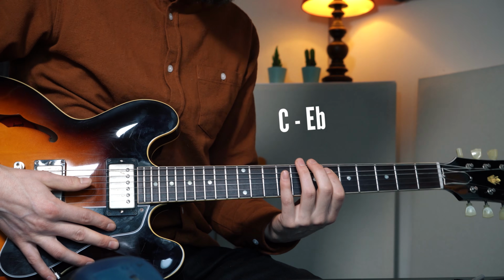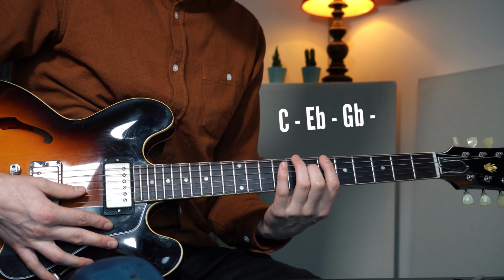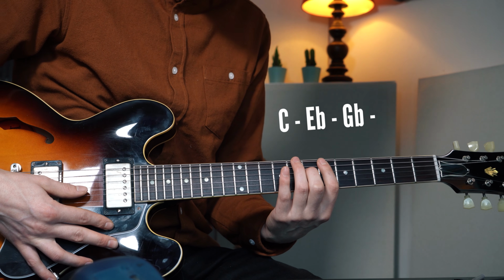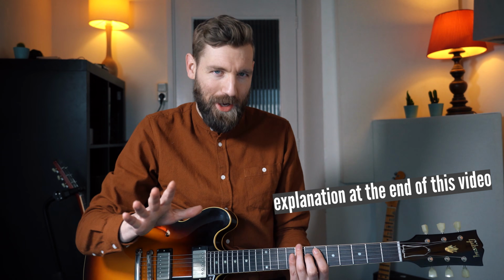But usually when we see diminished chords in music, these will be diminished 7th chords, where we add a 4th minor third interval. So it's C, E flat, G flat, and B double flat, or A. Let's call it A for now, more on that later.